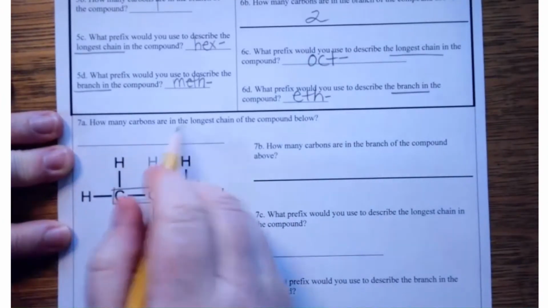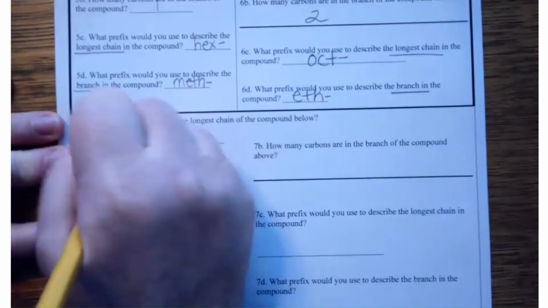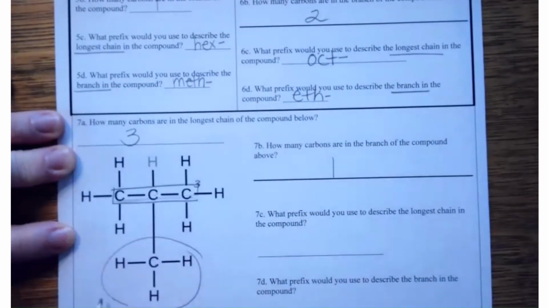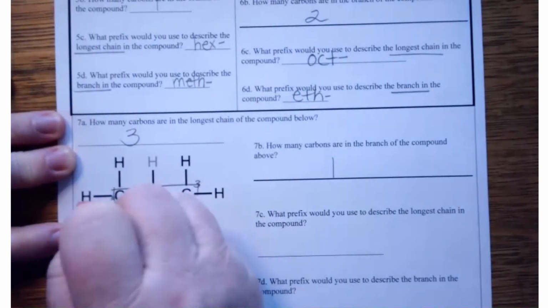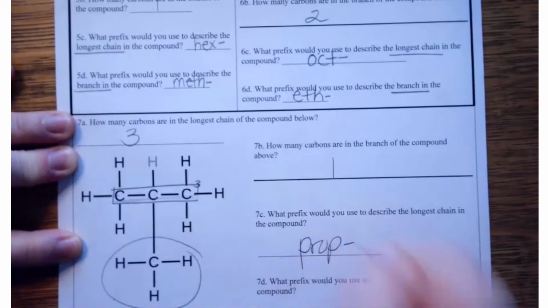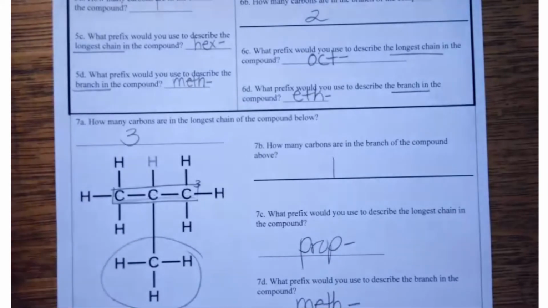How many carbons are in the longest chain? 3. How many are in the branch? 1. What prefix do we use to describe the longest chain? Well, 1, 2, 3 is prop, and 1 in the branch is meth. There we go.